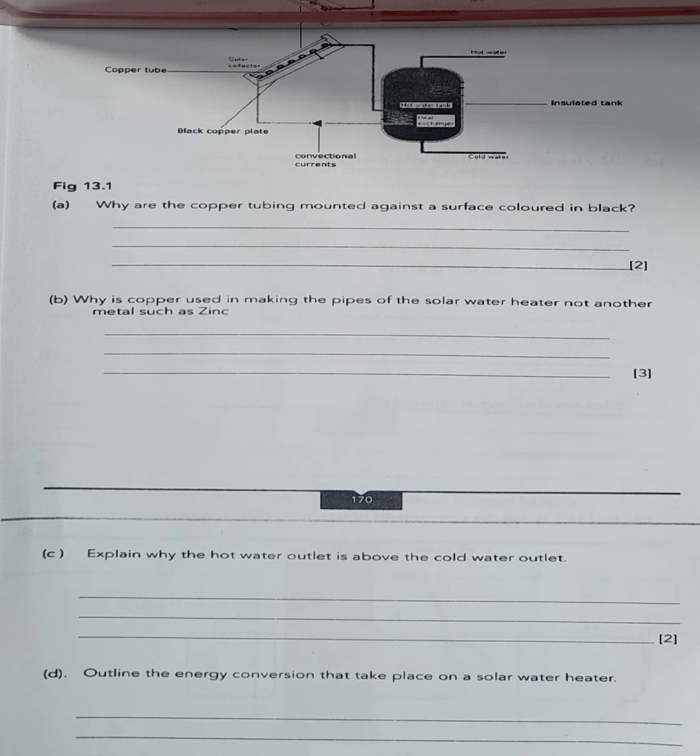And then part D is saying, outline the energy conversion that takes place in a solar water heater. What happens is a solar water heater includes a solar collector that is going to absorb solar radiation and convert it to heat, which is then absorbed by the heat transfer fluid that passes through the collector.